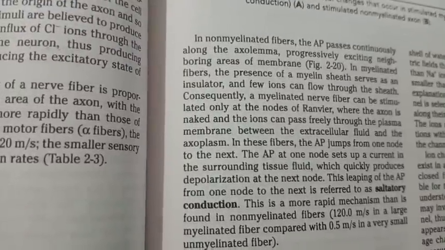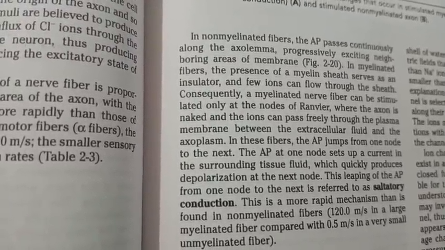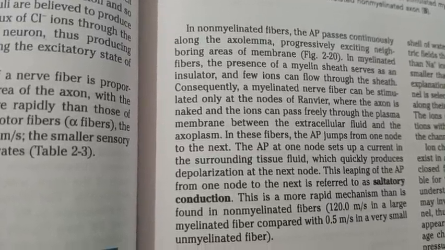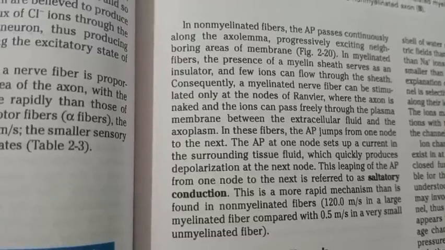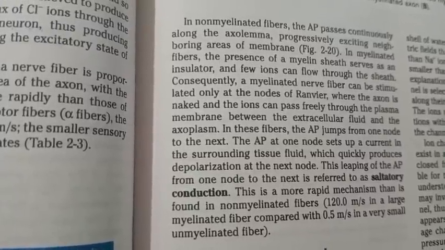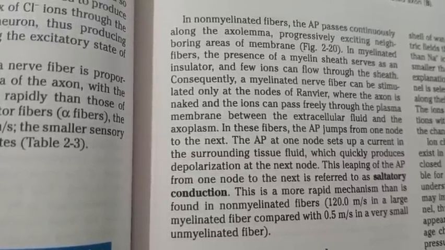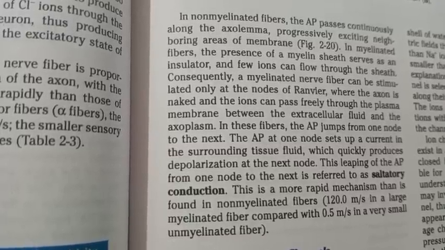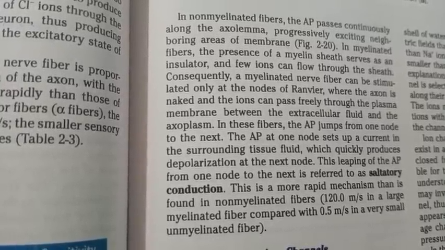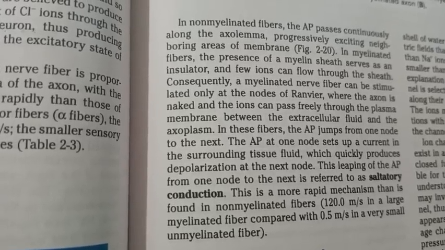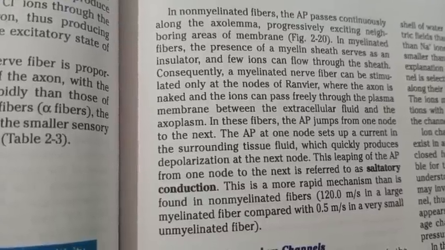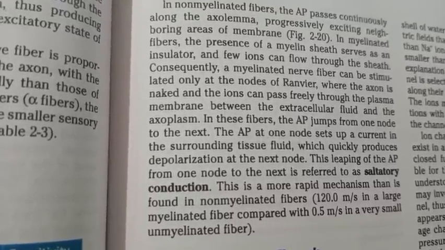In non-myelinated fibers, the AP passes continuously along the axon, progressively exciting the neighboring areas of membrane. In myelinated fibers, the myelin sheath serves as an insulator and few ions can flow through the sheath. Consequently, myelinated nerve fibers can be stimulated only at the nodes of Ranvier, where the axon is naked, and the ions can pass freely through the plasma membrane between the extracellular fluid and axoplasm. In these fibers, the AP jumps from one node to the next.